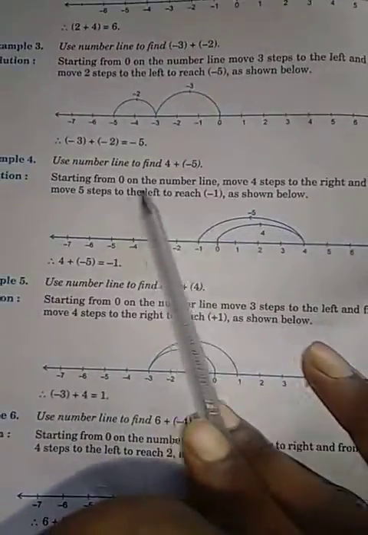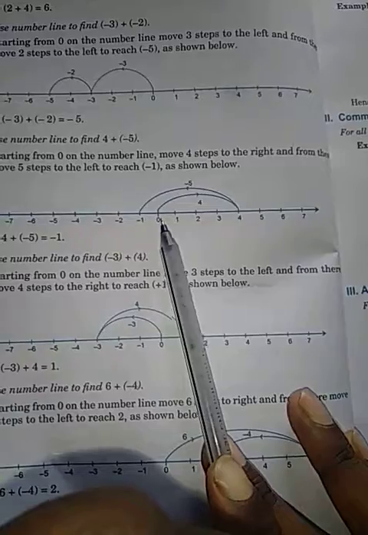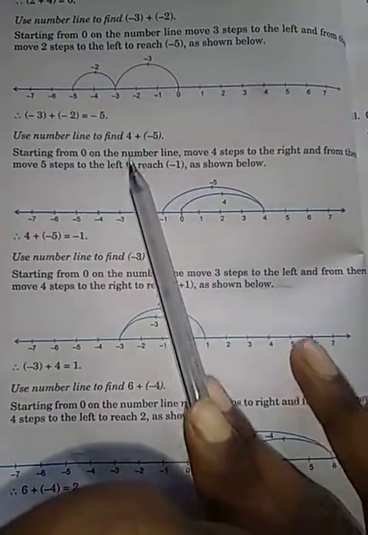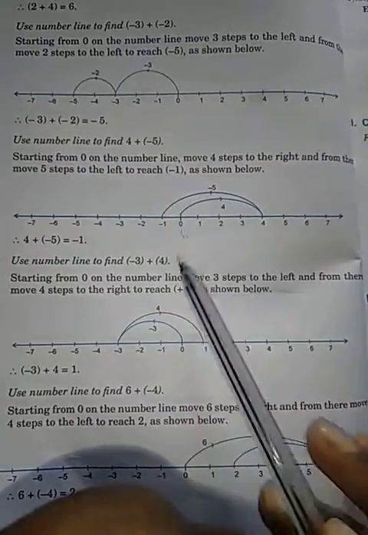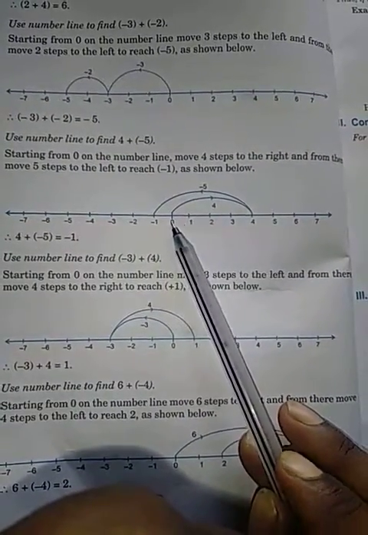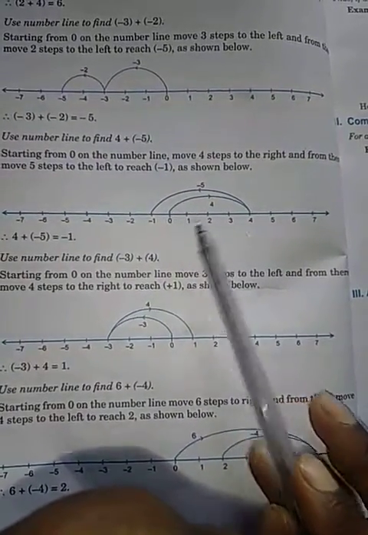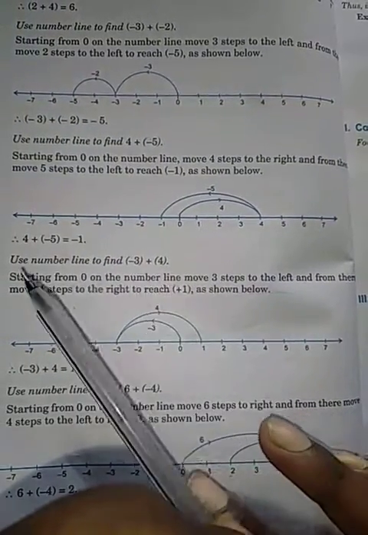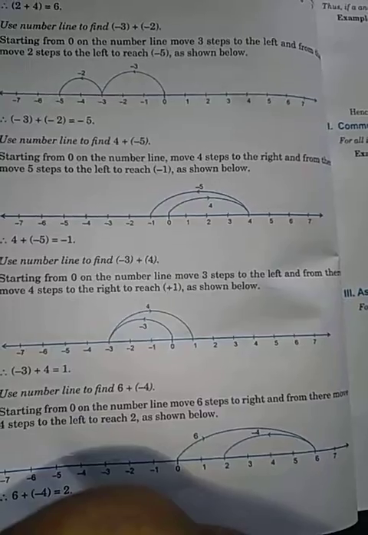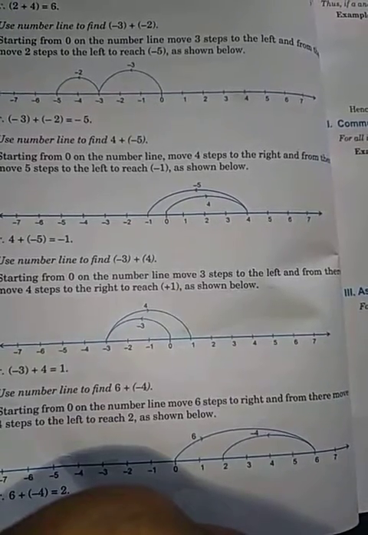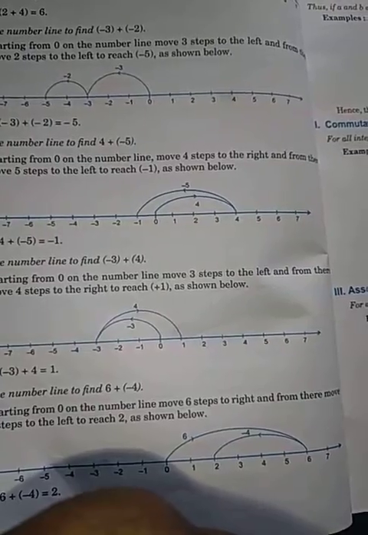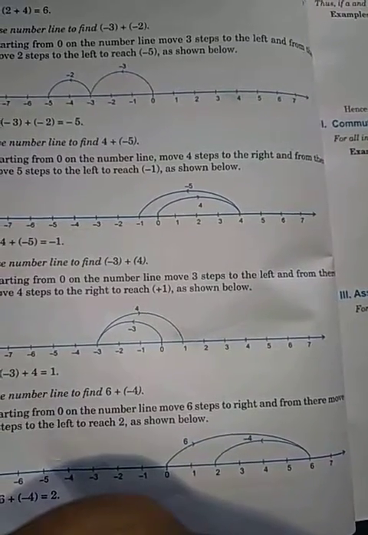Now another one, use the number line to find 4 plus minus 5. Similarly, draw the number line, mark a point O, and it represents 0. From 0, first is 4. From 0, for positive integers we have to move to the right, and for negative integers we have to move towards the left, as many steps as the number represents.